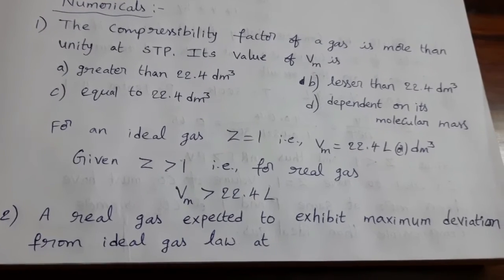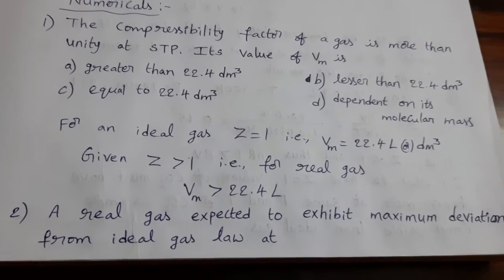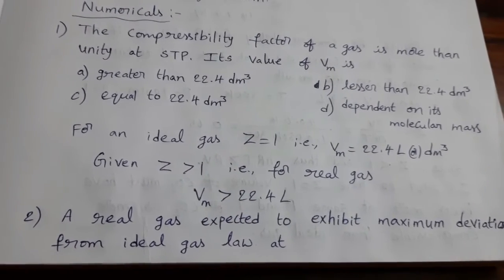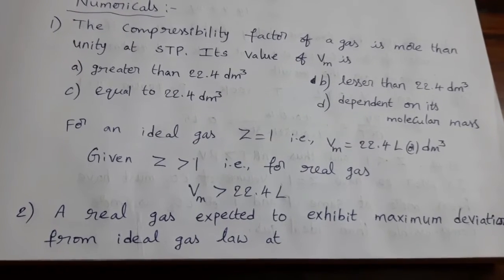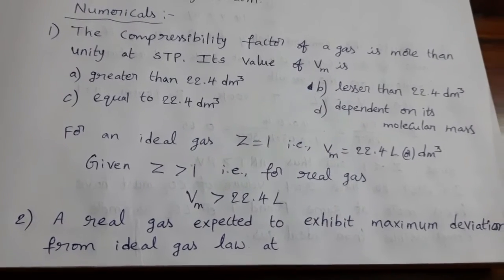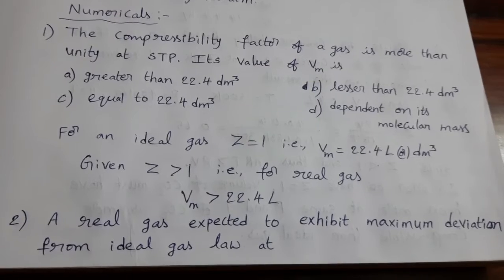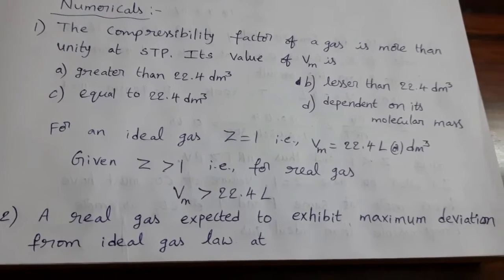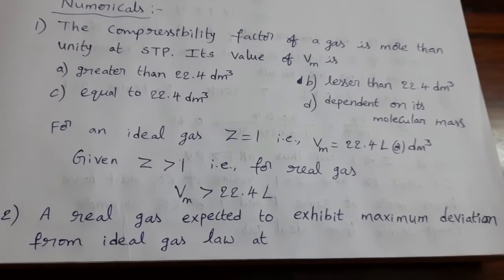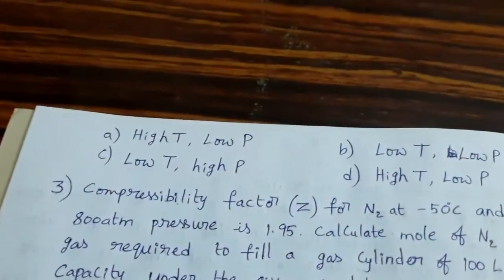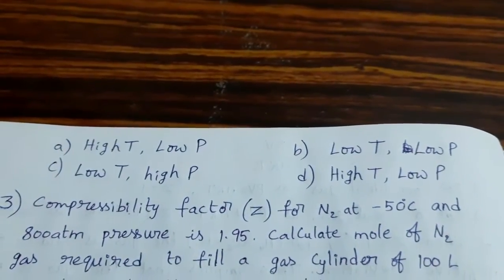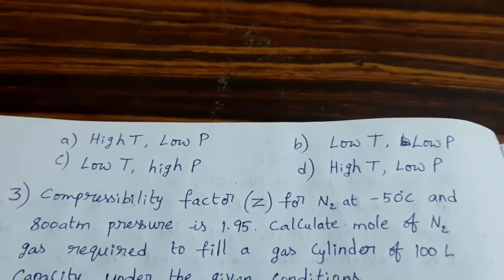These molecular interactions we can observe more under high pressure and low temperature. So high pressure and low temperature are the conditions for real gas to exhibit maximum deviation. Then what is the option? High pressure and low temperature. Option C is the answer.